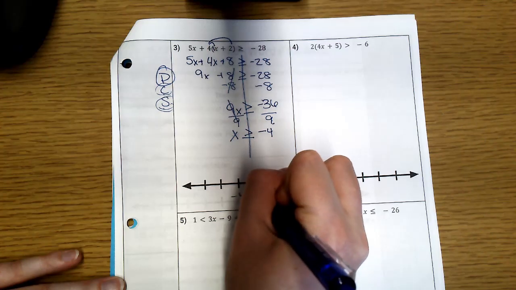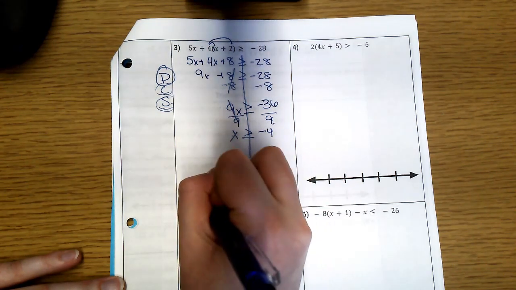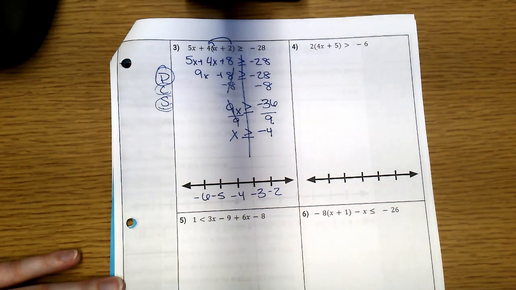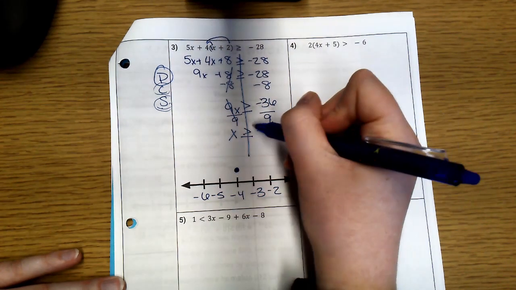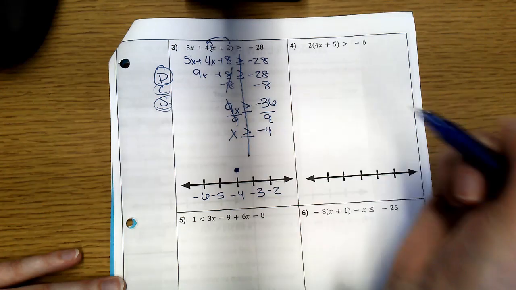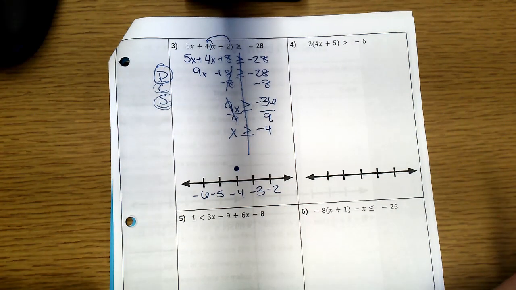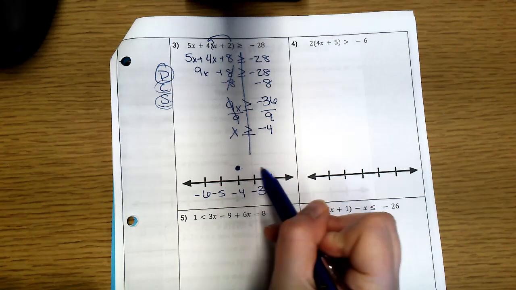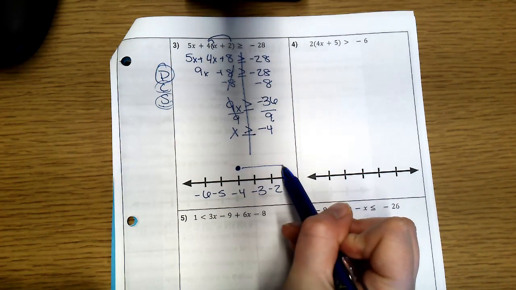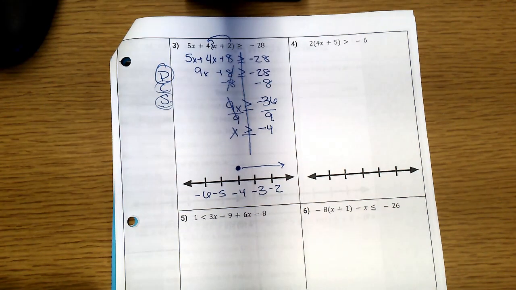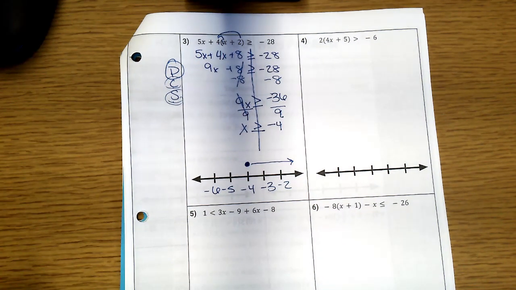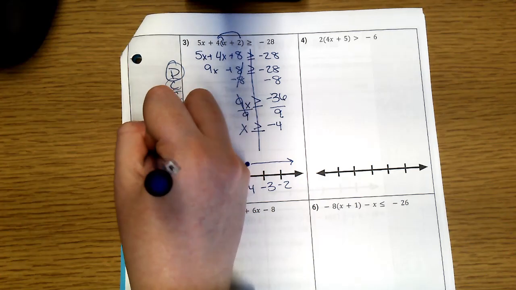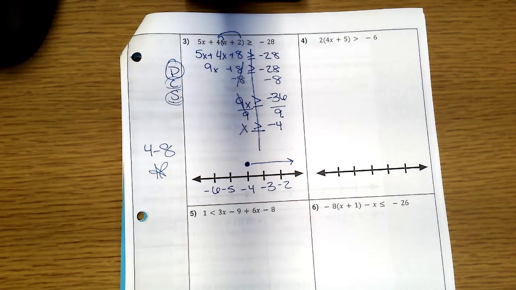Numbers on the number line. The dot at negative 4 should be filled in because it is greater than or equal to, so we can be equal to negative 4. And if I want to be greater than or equal to negative 4, I need to have all the numbers to the right of negative 4 included, so I put an arrow on there. Okay? And that's the whole problem. Go ahead and do 4 through 8, please. Start questions if you're interested. Pause the video and do that.